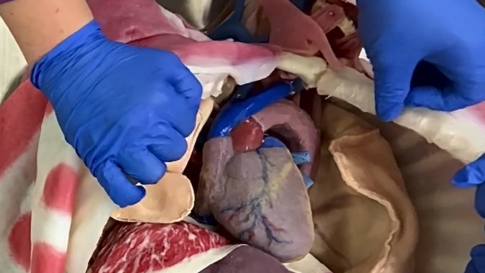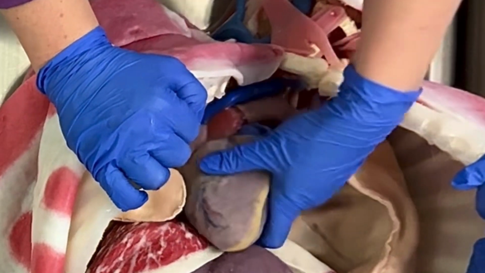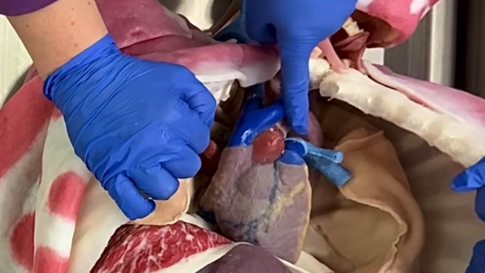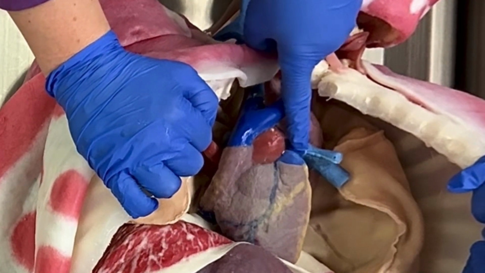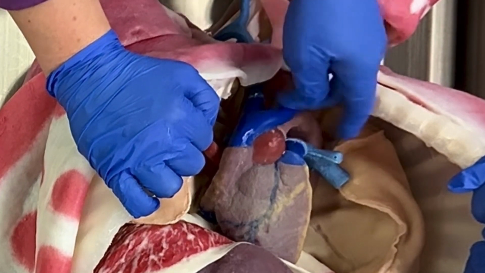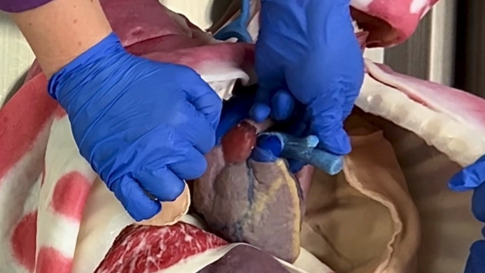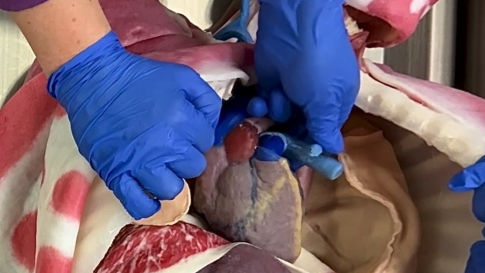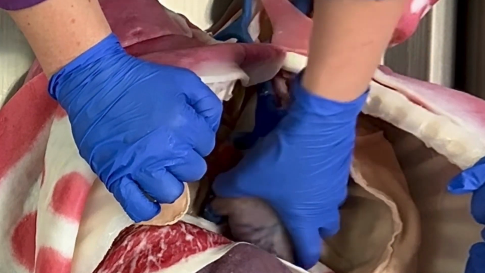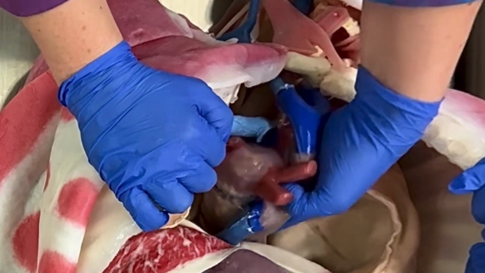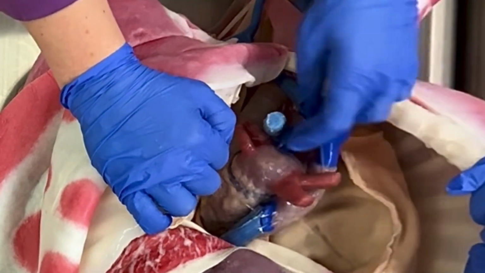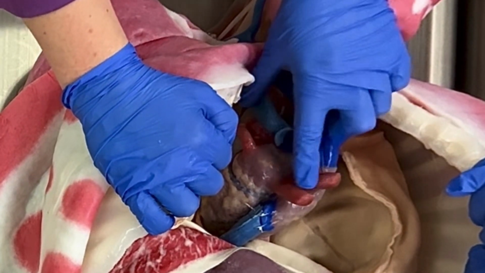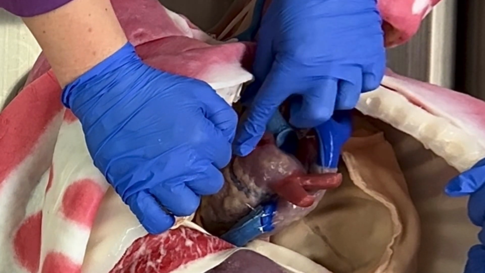If we look at the pulmonary vessels, here we have the pulmonary trunk, which is going to give rise to the pulmonary arteries, which we can see here. And then if I turn the heart over a bit, then we can more easily see the pulmonary veins.